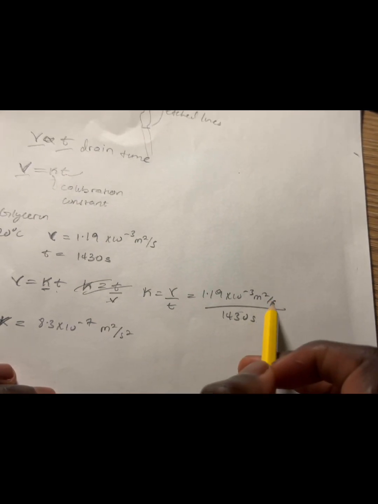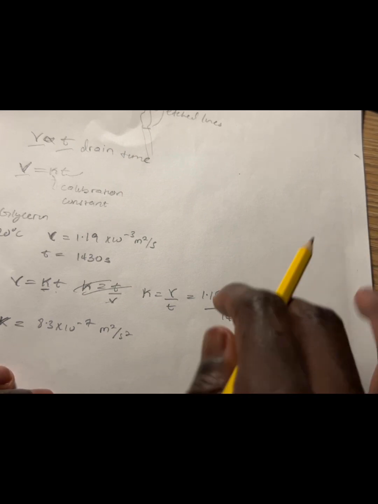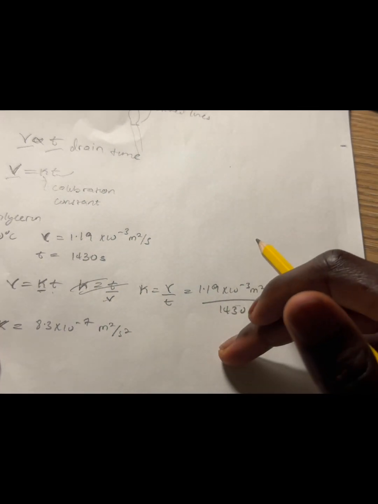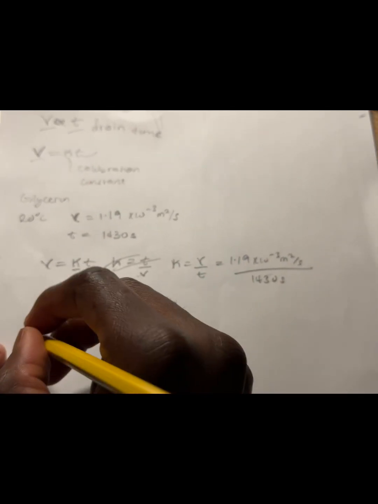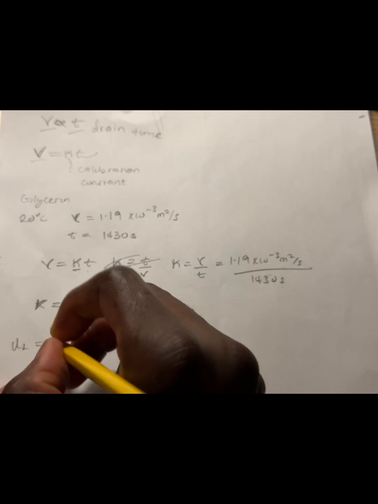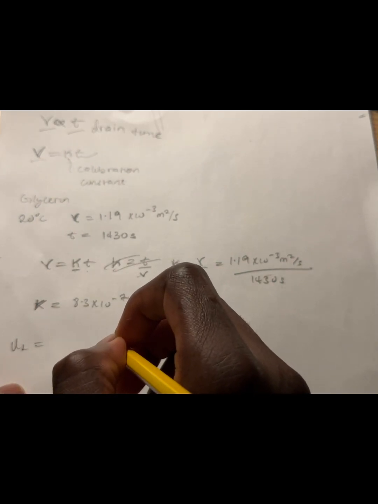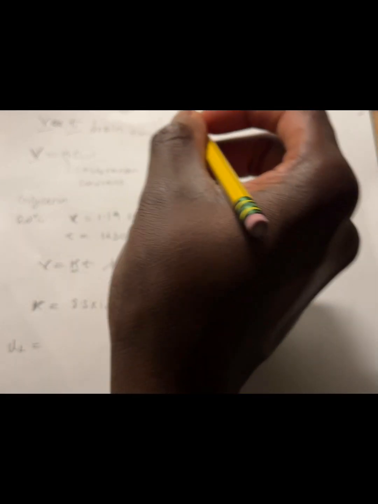Because second, that's second to the negative 1. If you bring it up, second to the, it's algebra. Anyway, we know what K is now. Now all we have to do is use this K to find the kinematic viscosity of an unknown liquid. We're going to use this viscometer that I talked about up here for an experiment.